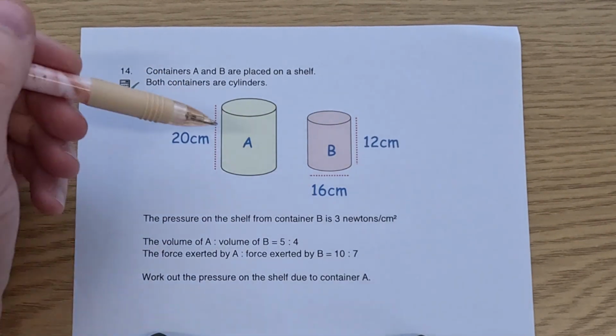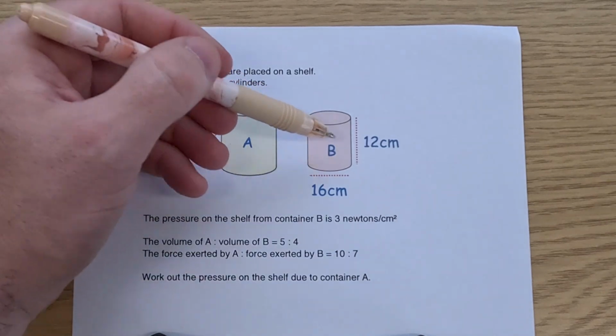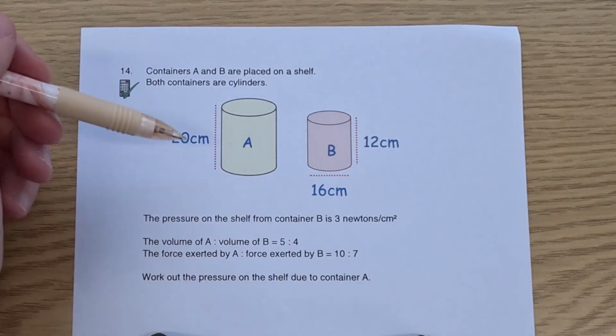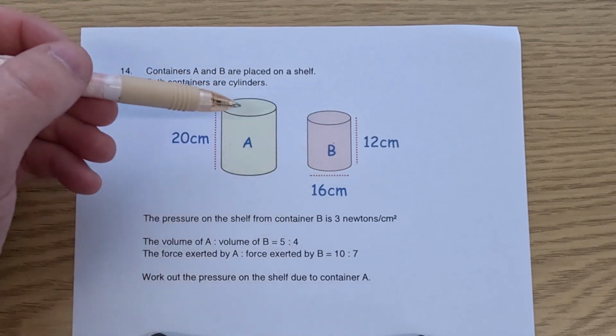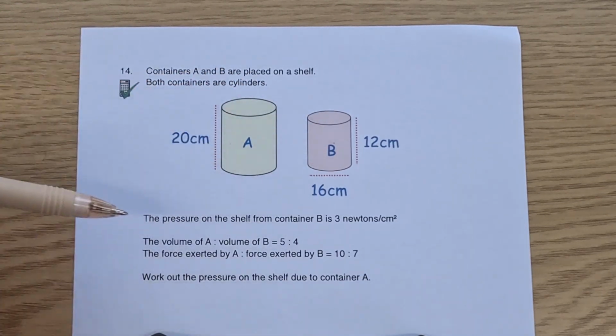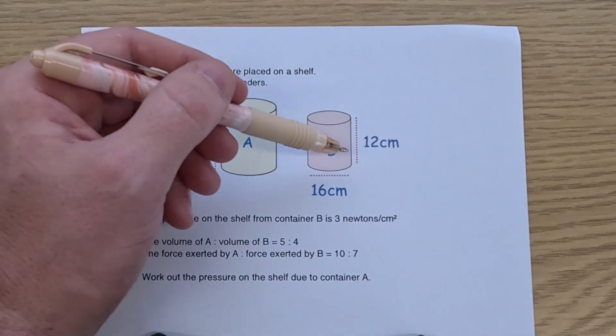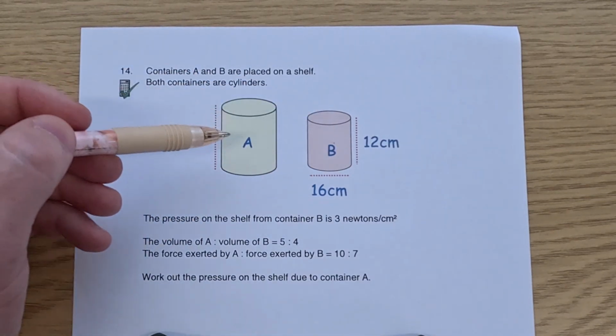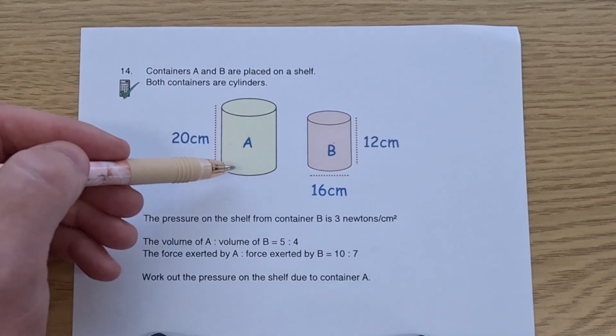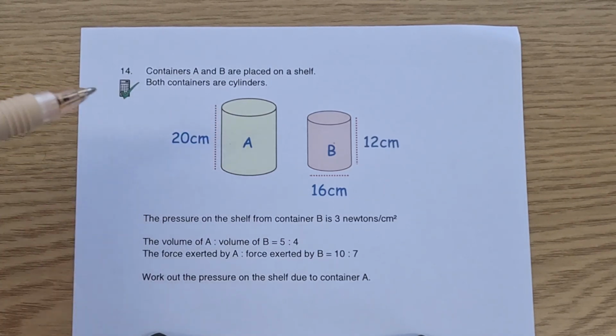And then we're told that the ratio of volume A to volume B is 5 to 4. So if we know the volume of this shape, perhaps we can then find the volume of this one. And then we're told the ratio of the force exerted by A to the force exerted by B is 10 to 7. And we're asked to find out the pressure on the shelf due to container A. So we want to find out the pressure that container A exerts on the shelf.